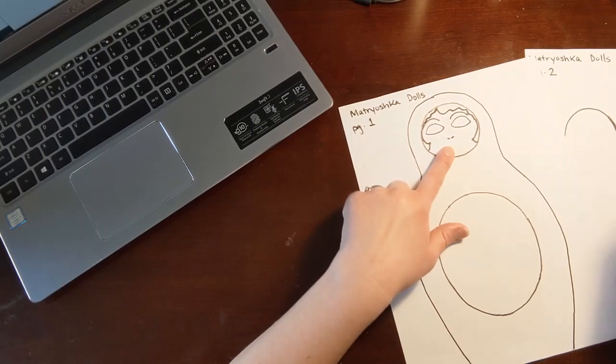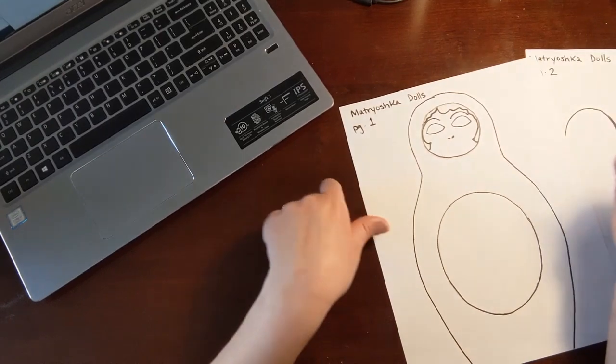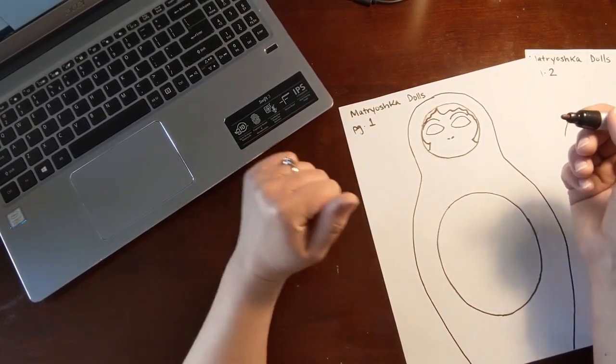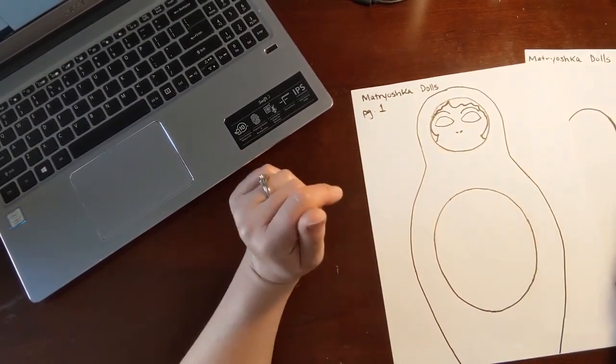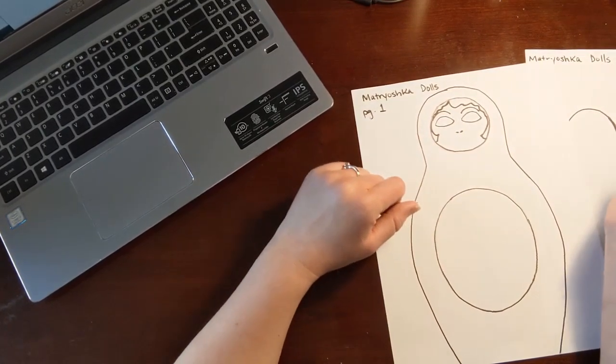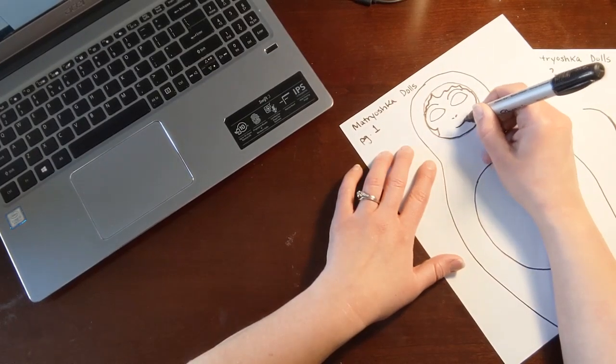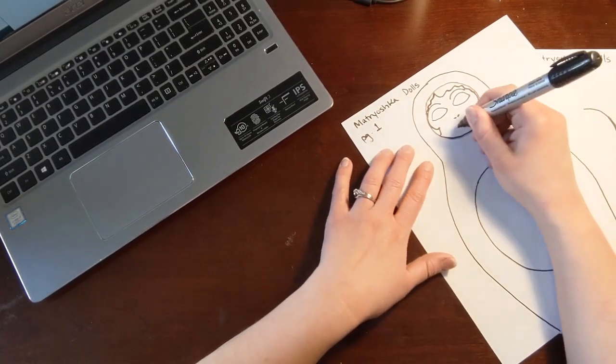Then I'm making two little lines that are curved here, and those are going to show her nose. So not a lot of her nose is showing. You can do a different type of nose if you want, but when I was doing my research on these Matryoshka dolls, I noticed that a lot of their noses were designed like that, so I'm going to do it like that. And then their mouth is just a tiny little smile, and then you can add some lips.